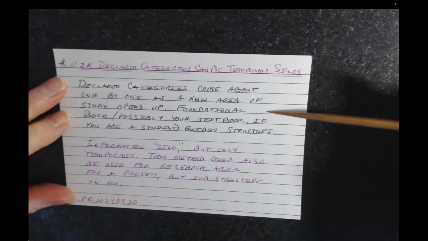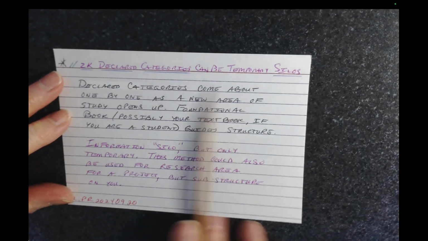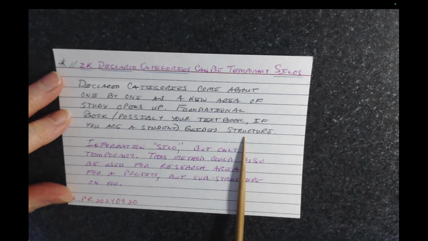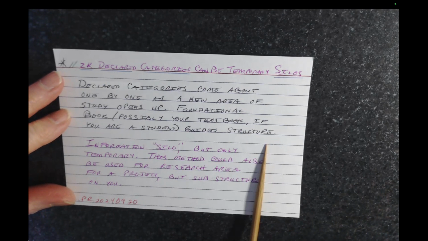One would be, for instance, if you're a student and you're studying a specific subject matter in class, you might declare an area to collect the cards that help you study for that particular class. While you're just studying for that class, you want to keep that area clean and clear of other stuff.